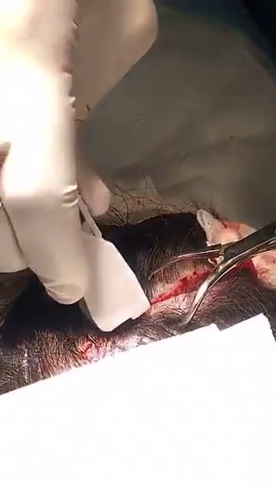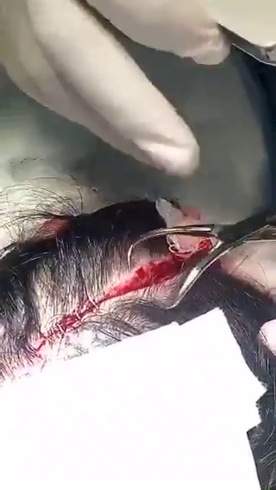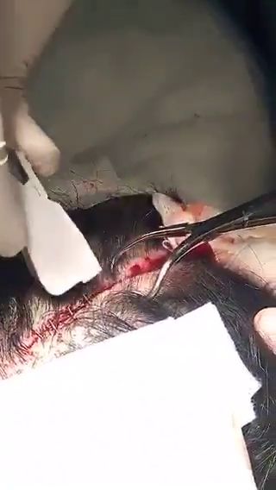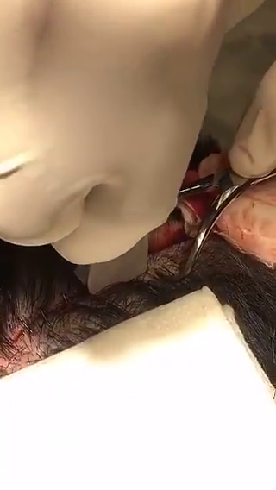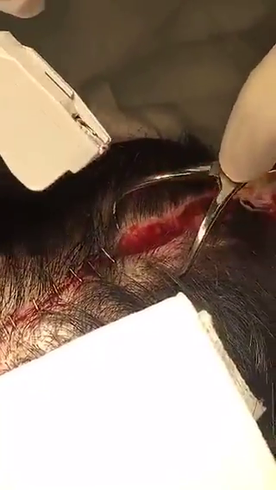With staples in most cases. The scalp closure with staples has the advantage of not having the suture marks, the road signs that sometimes you see on old scars. You don't want to have any of those here.